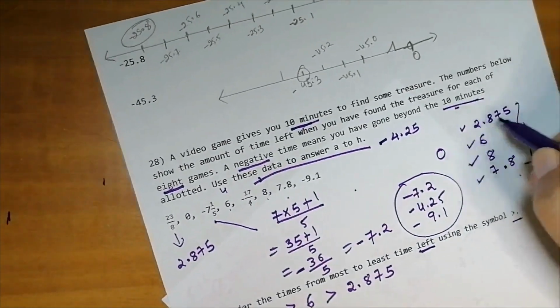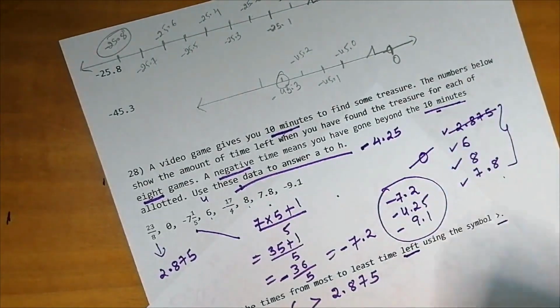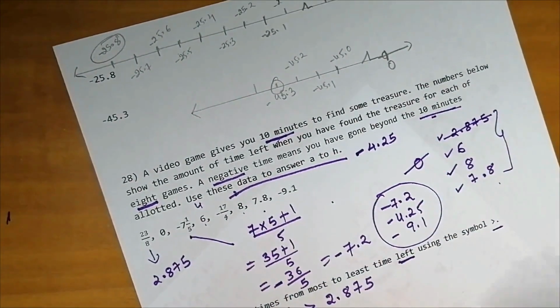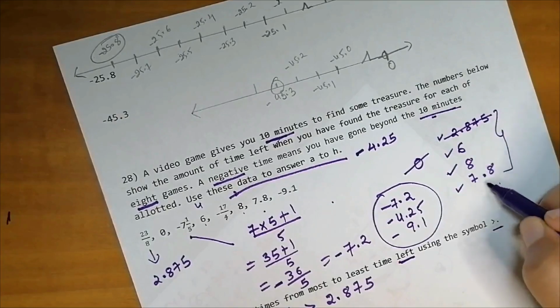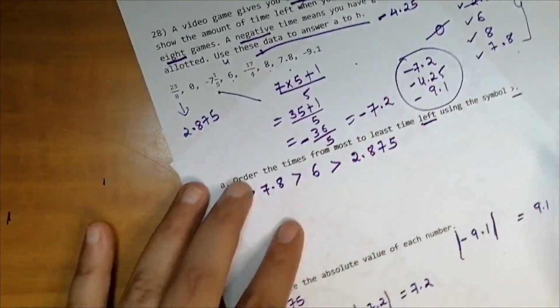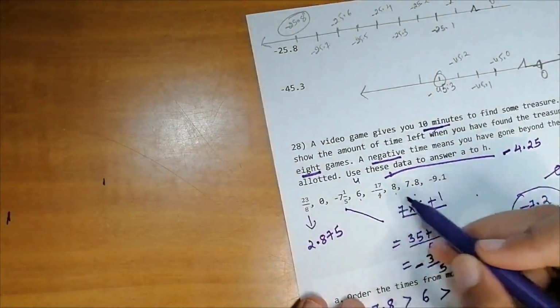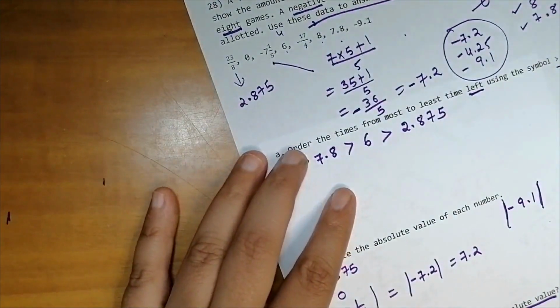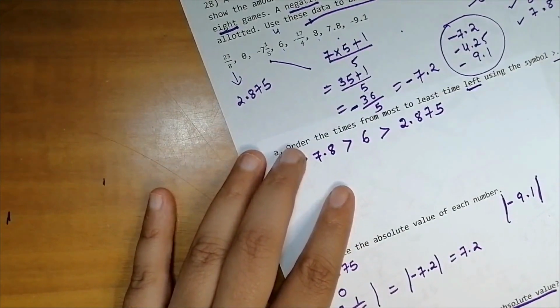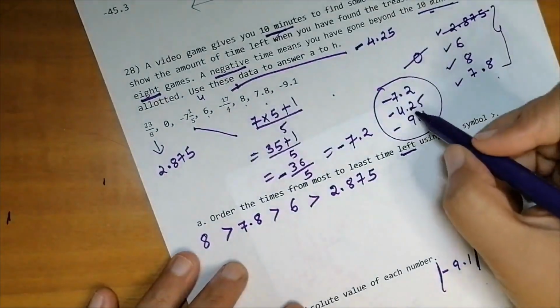So I'll just keep cancelling the ones that I'm done with. I'm done with 0. I'm done with this. Please use pencil so that you're not confused. Okay, then the next one: 6, 8, 7.8, 7.2, 4.25, 9.1. So 4.25, which is the answer for 17 over 4, right? So I'll put this 17 over 4, right? Okay, then this is done.